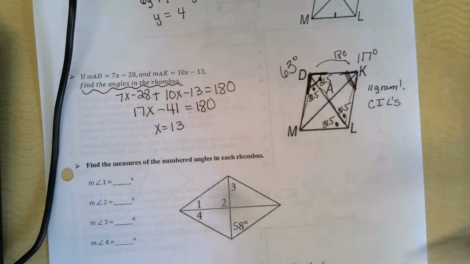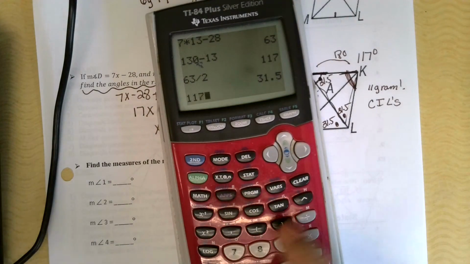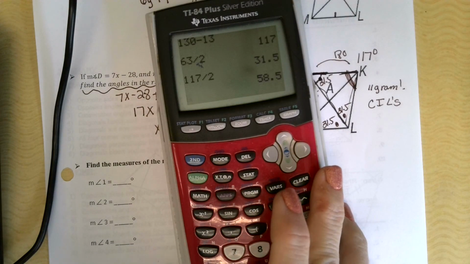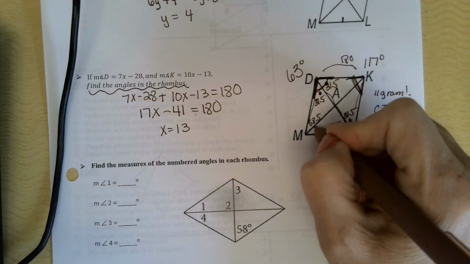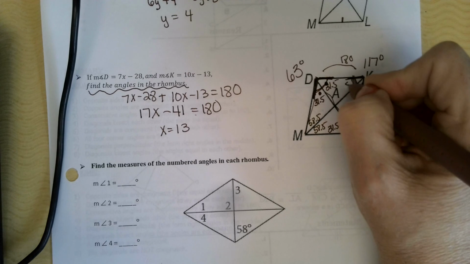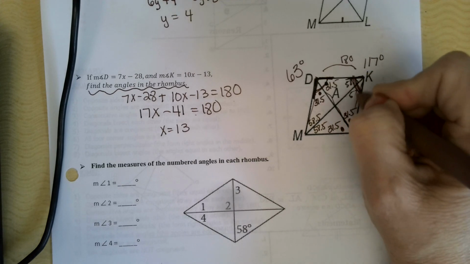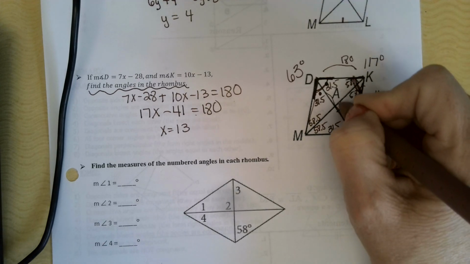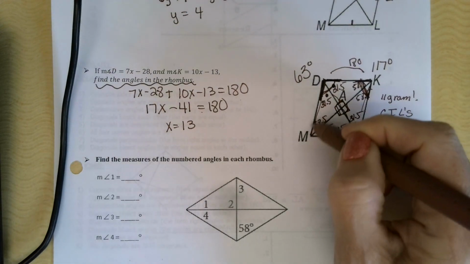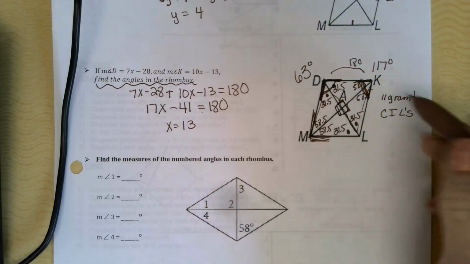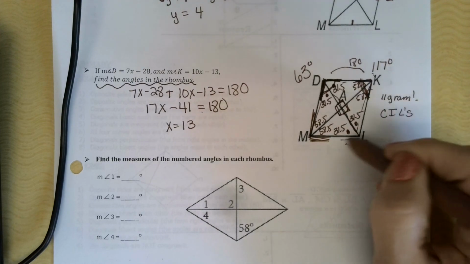All of these angles here are 117 divided by 2, which is 58.5. And then these angles in here are 90. Don't forget about those. Okay, this big angle down here is 117. Opposite angles are equal. This big angle over here is 63.